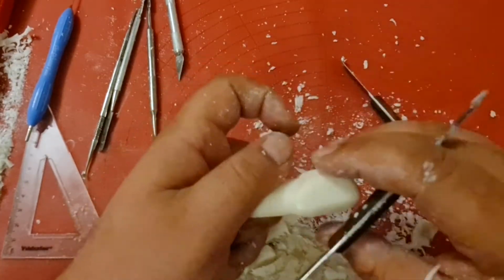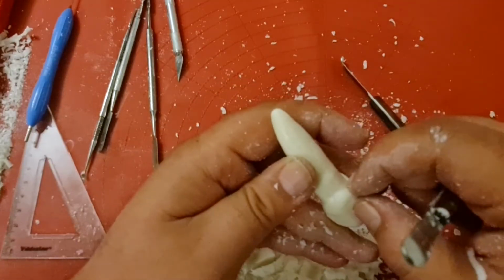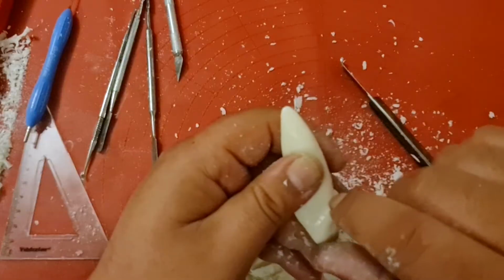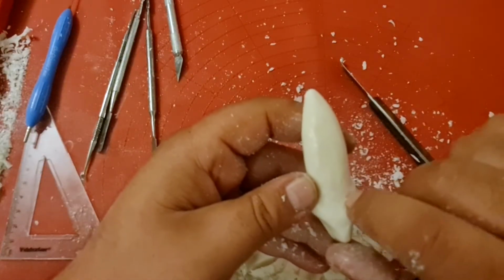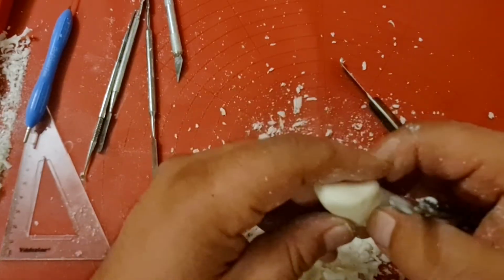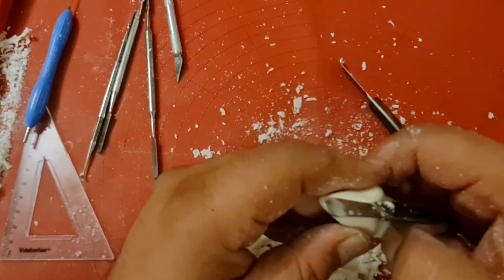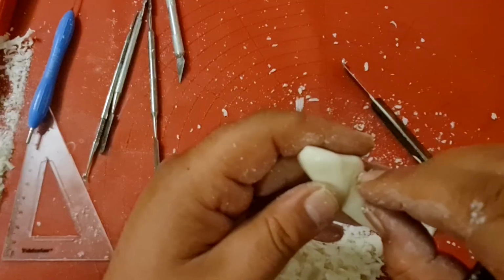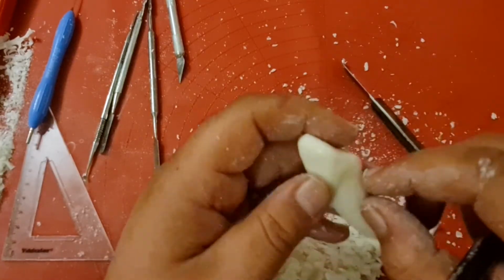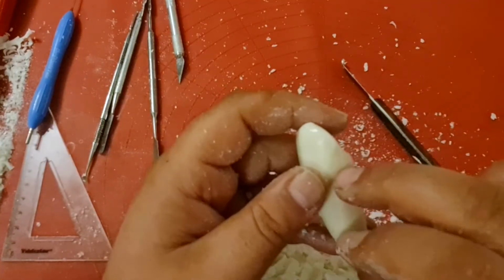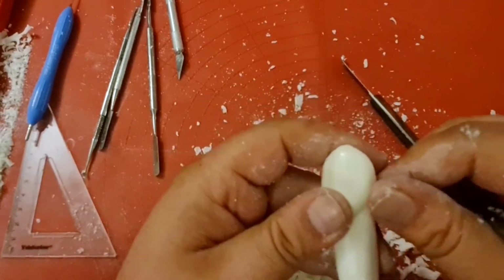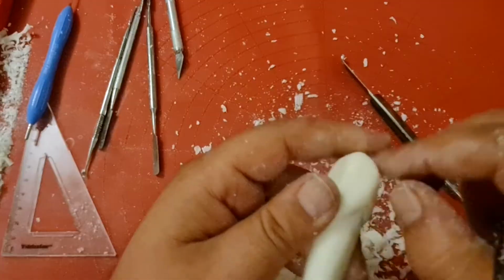So the cervical line is better now, and now I'm using only my fingernail to make the last correction.